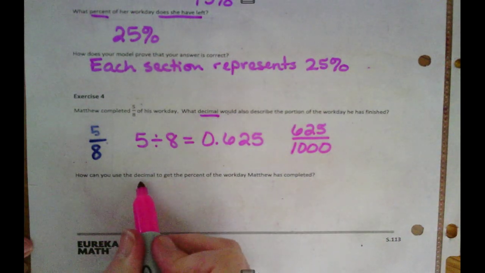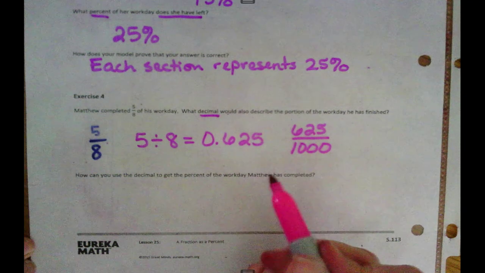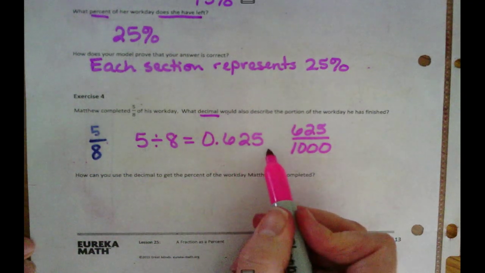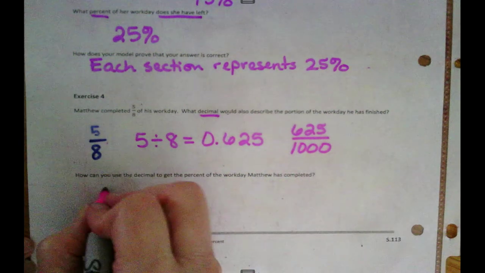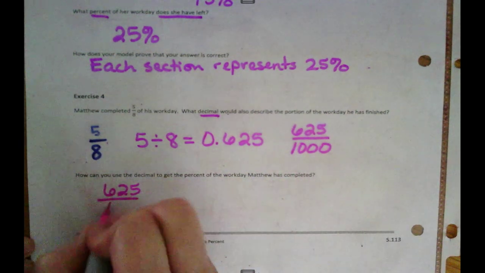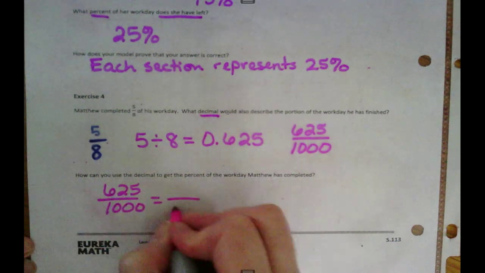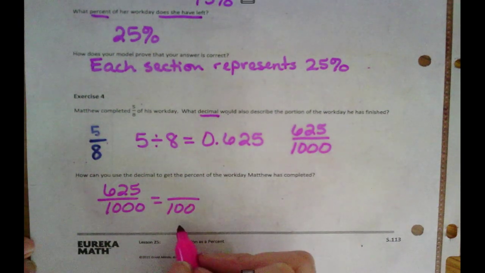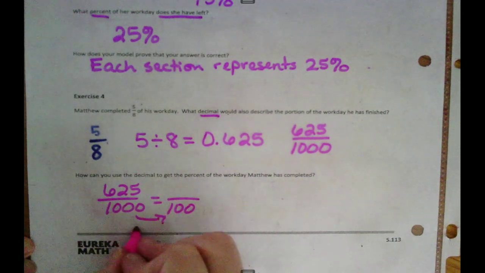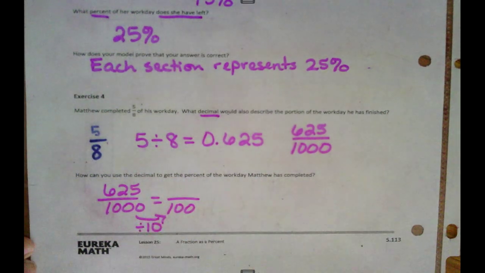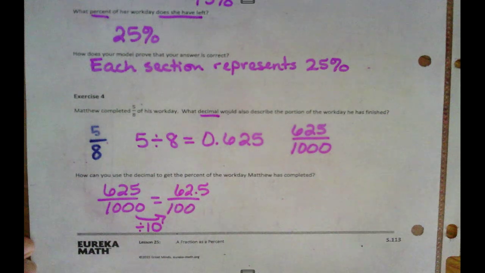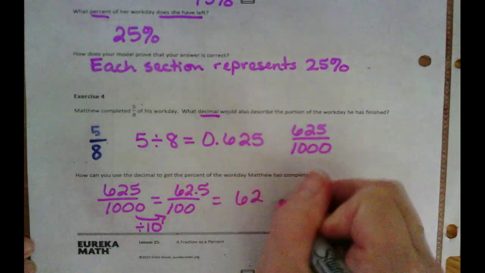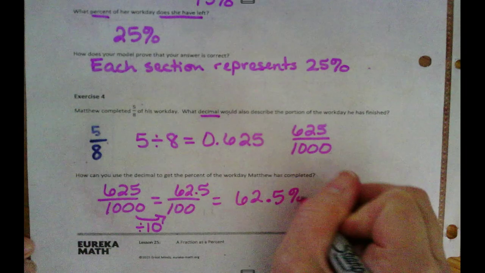Now, we can use that decimal to get the percent. If we have 625 thousandths, we can look at it like this, 625 thousandths. And we have to ask ourselves, how do we change that to 100? And to do this, we divide by 10. So if we divide 625 by 10, we get 62.5. So our answer is 62.5%.